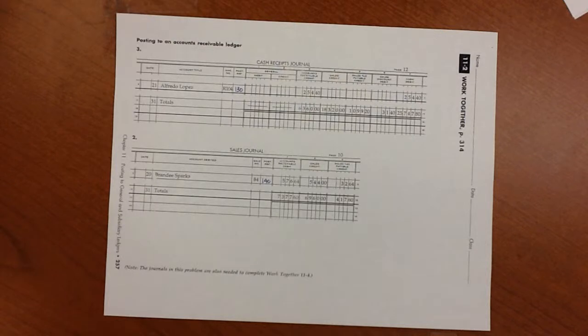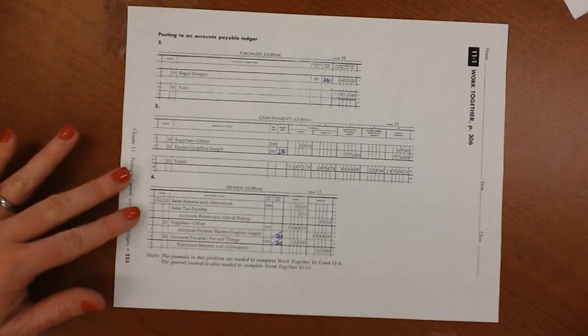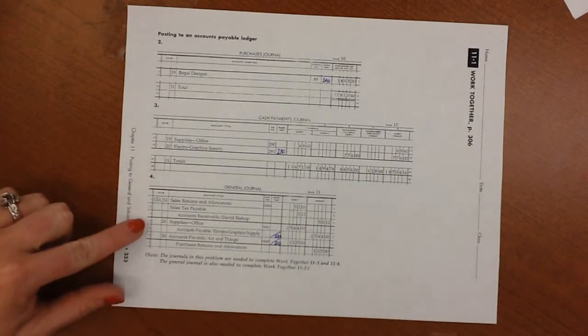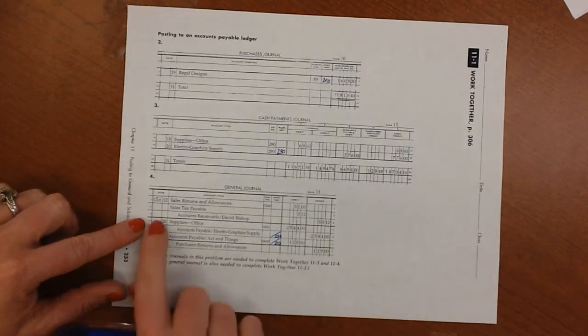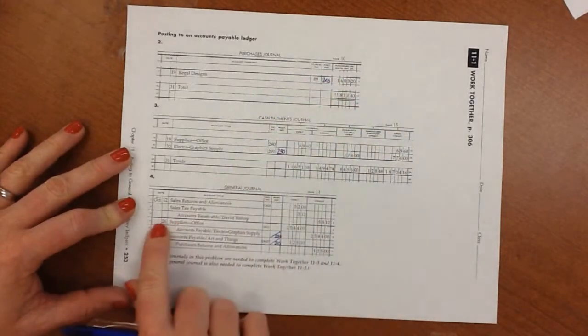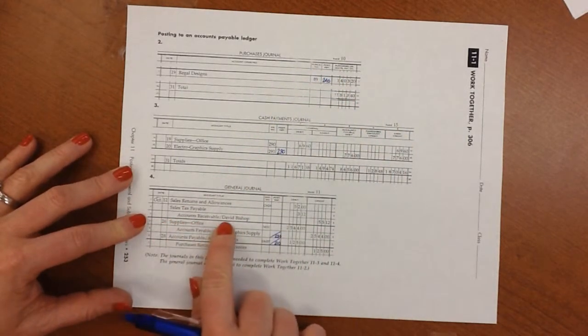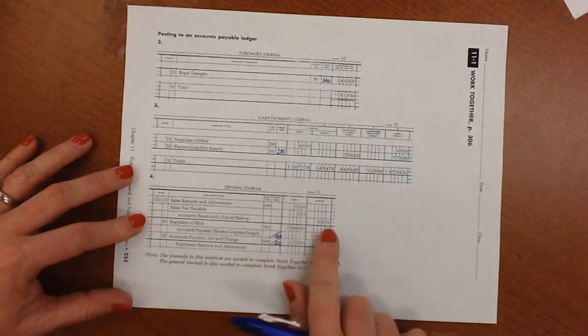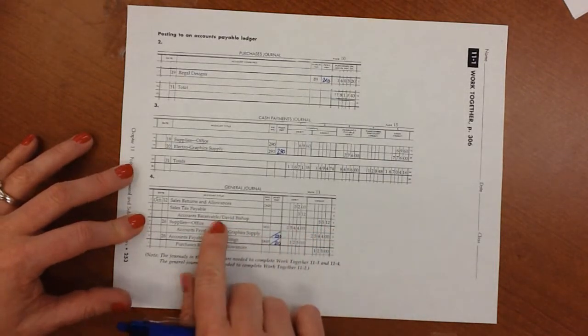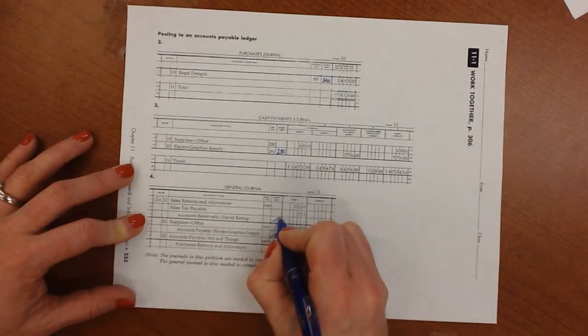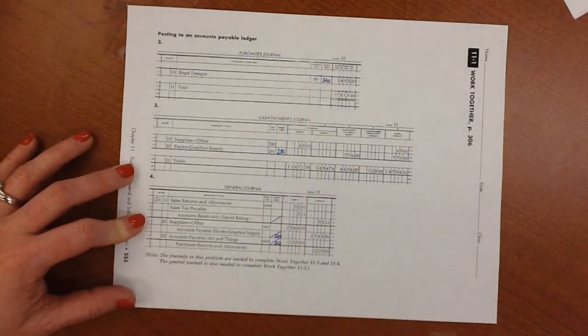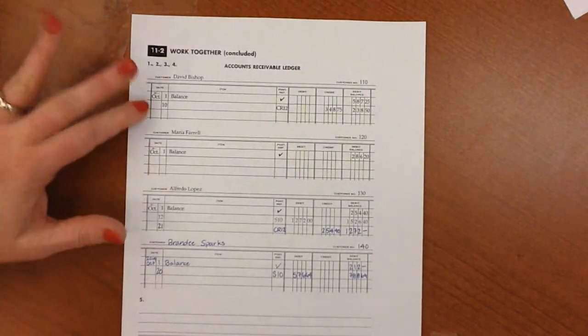Our next step is to post the credit entry on line 3 of the general journal. Now for this one, we're going to refer back to the general journal from 11-1, work together. Line 3, we have accounts receivable David Bishop, and it is a credit of $55.12. Now we have a slash here, so we're going to add a slash there to remind us that it is posted in 2 locations. And then we're going to go to our accounts receivable ledger and find David Bishop.